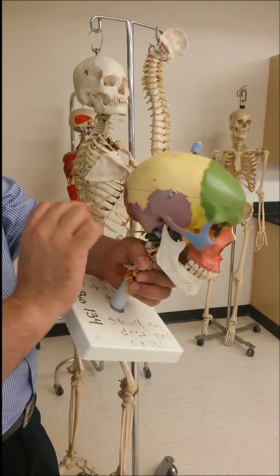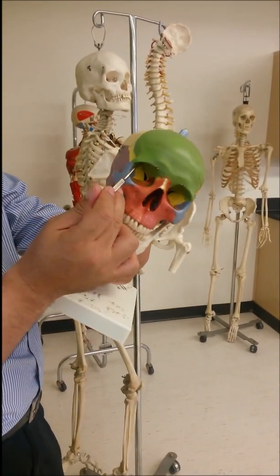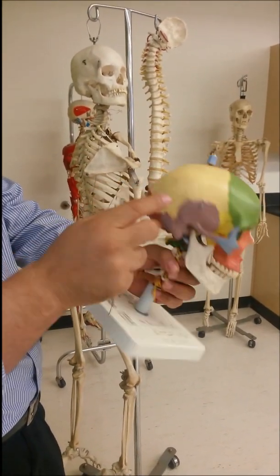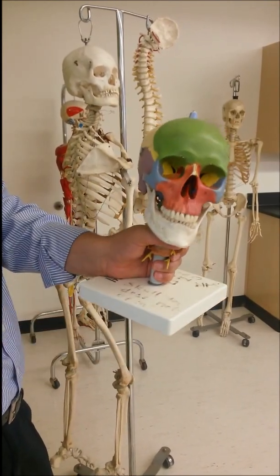So frontal, that's 1, occipital, that's 1, so 2. The sphenoid 3, the ethmoid 4, and 2 doubles. This is 2 parietals, and this is 2 temporal bones. These are the 8 cranial bones.